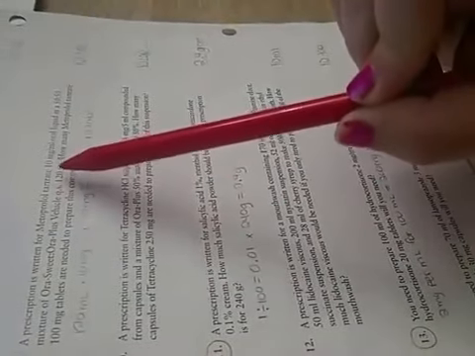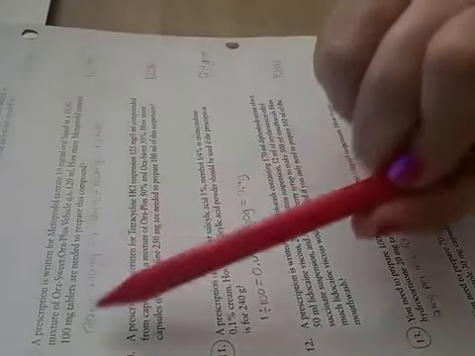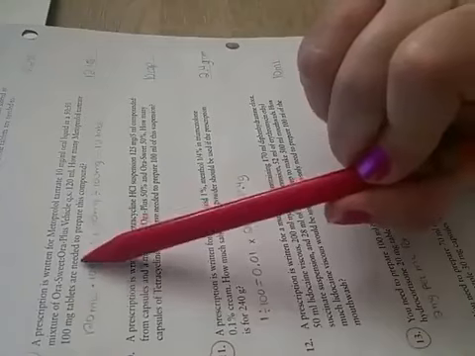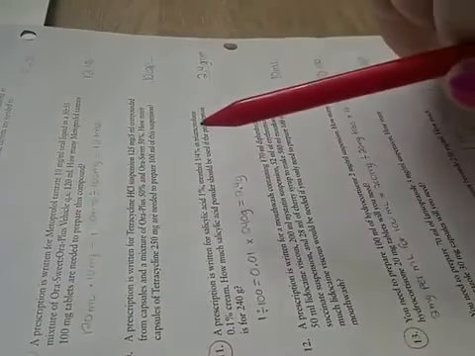Number 9. Number 9 states, let's see if I can focus it. A prescription is written for metoprolol tartrate, 10 milligram over 1 ml, in a 50-50 mixture of Ora-Sweet and Ora-Plus vehicle QS 120 ml. How many metoprolol tartrate 100 milligram tablets are needed to prepare this compound?